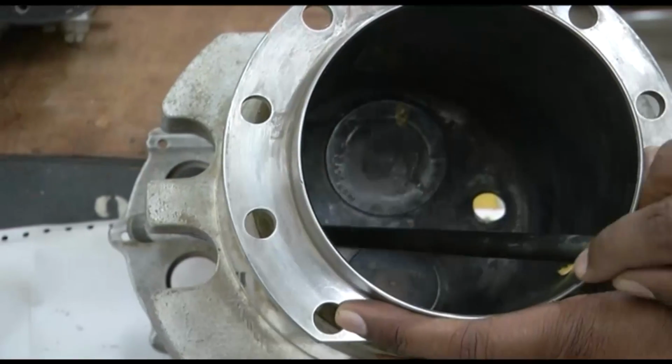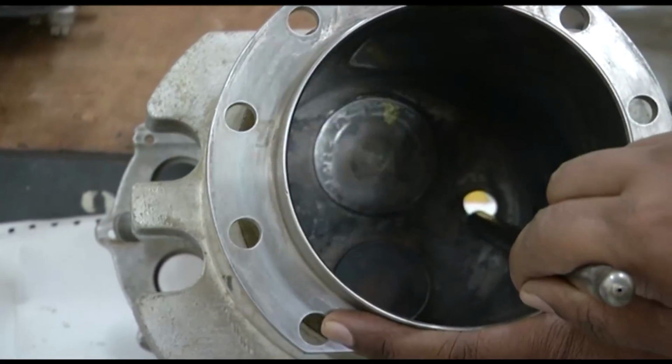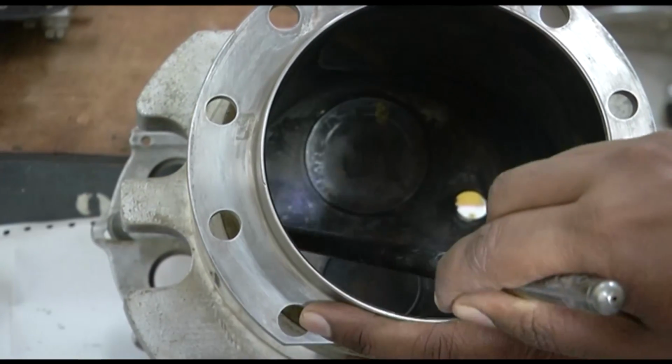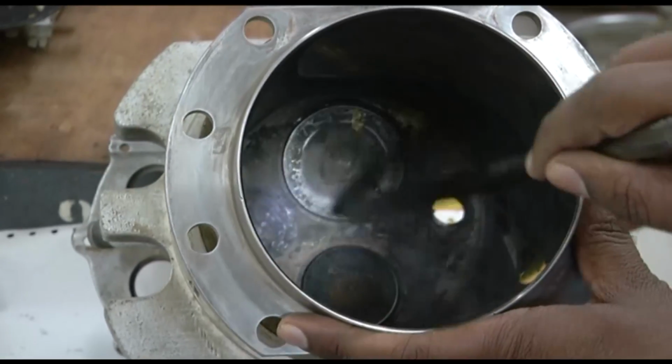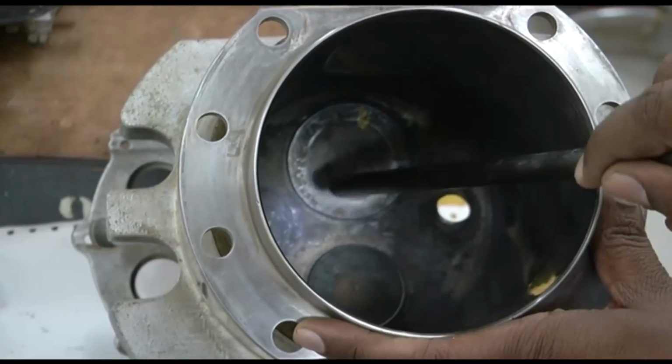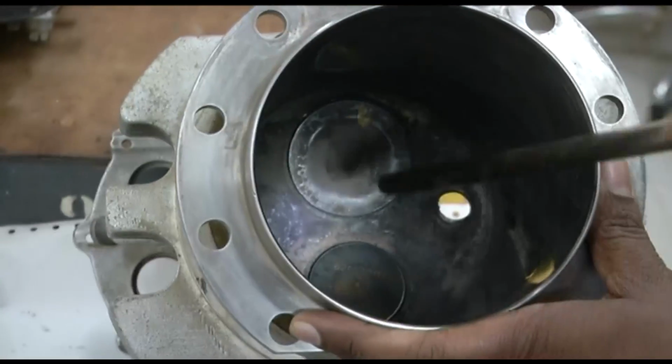This is another opening for the spark plug, where we attach another spark plug. Two spark plugs mounted here provide ignition at the proper time. So this is your intake valve, this is your exhaust valve, these are your spark plugs.